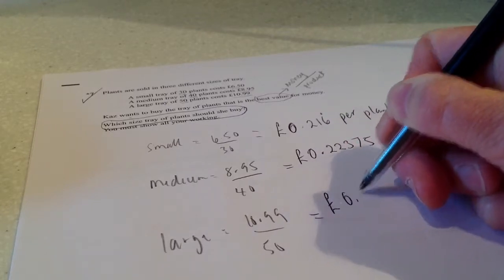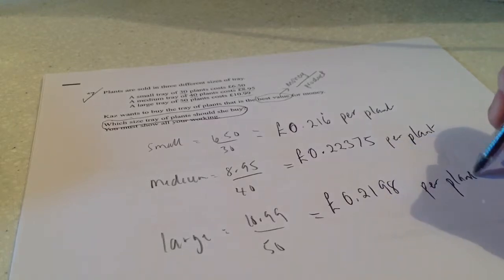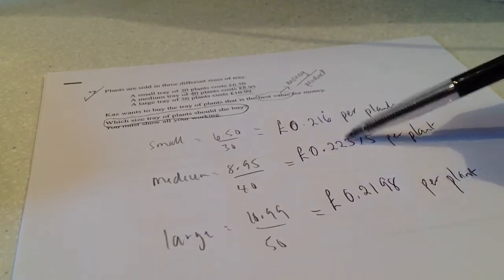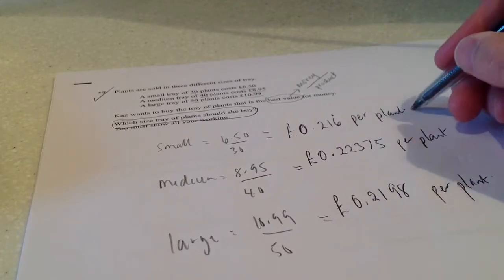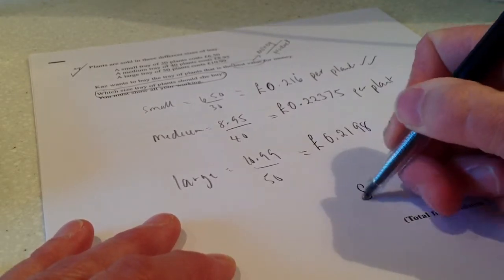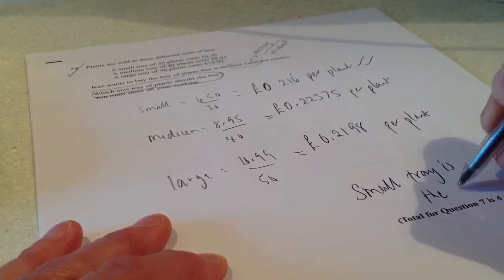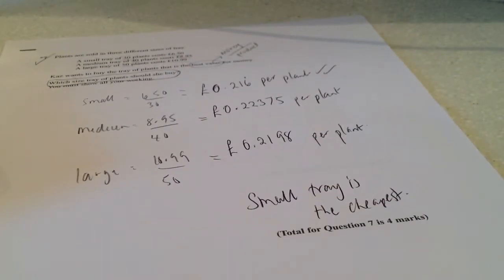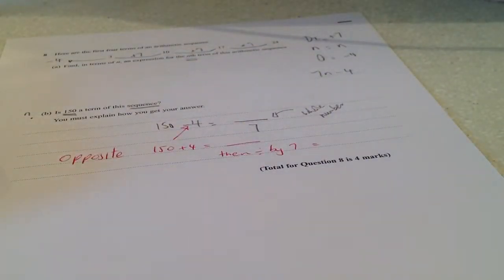Pounds again, 0.2198 per plant. So I'm looking for which one is the cheapest. Well, 0.2162219. So this one is the cheapest one. So I'm going to answer the question and write down that the small tray is the cheapest. Okay, so the small tray is the cheapest, making sure that I do answer the question.